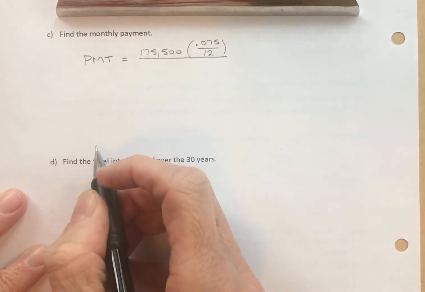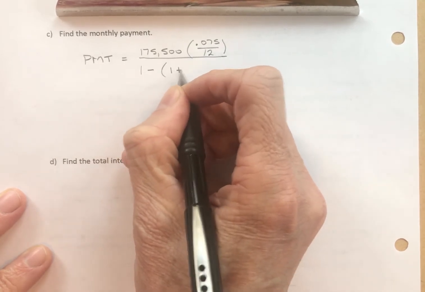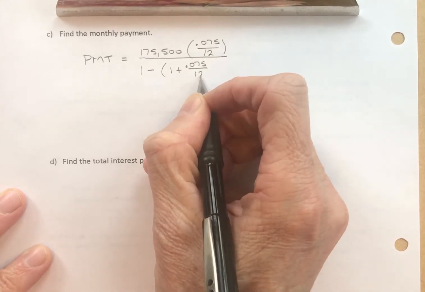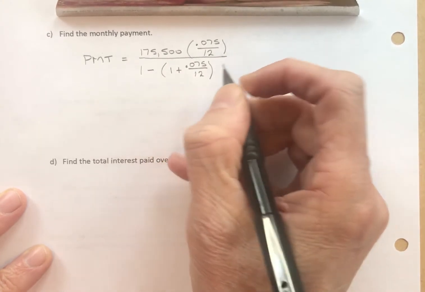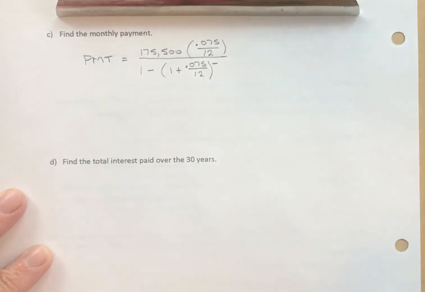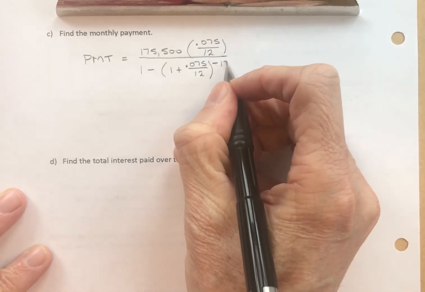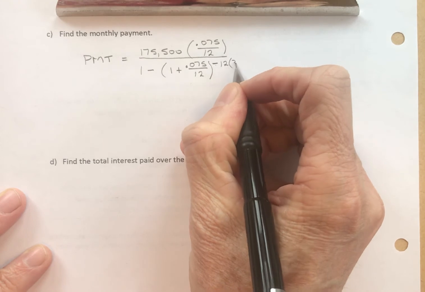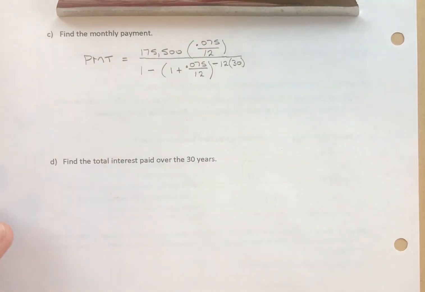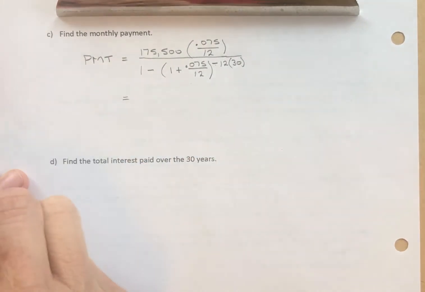So there's your numerator. The denominator is 1 minus 1 plus the annual interest rate of 7.5%, divided by the number of times paid yearly. And don't forget, the exponent in the fixed installment loan formula is negative. The number of times paid each year times the number of years, and this is a 30-year loan. It's going to take a long time to pay this back. So how much are you going to pay every month?